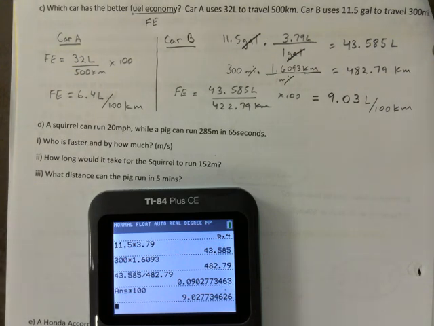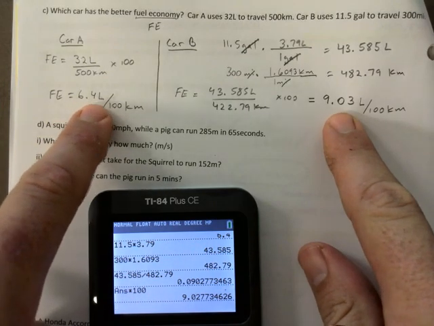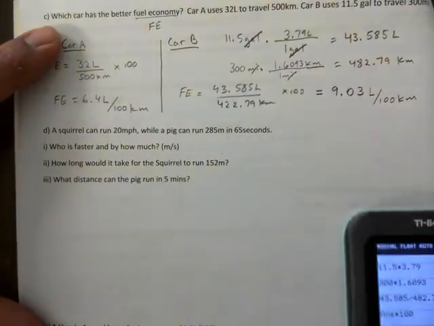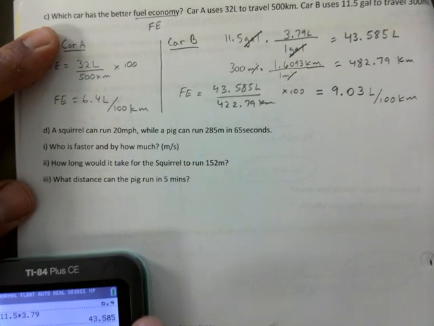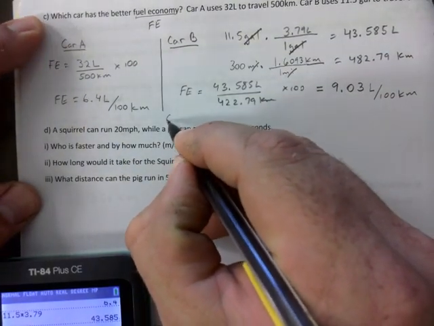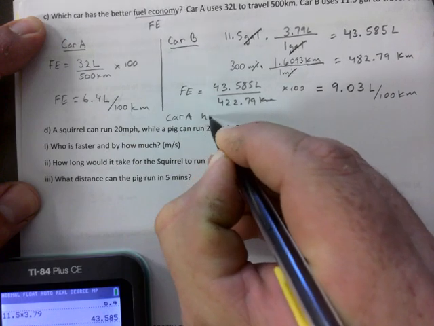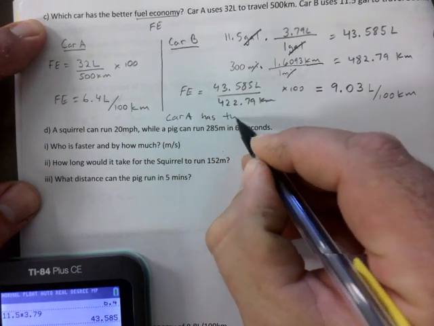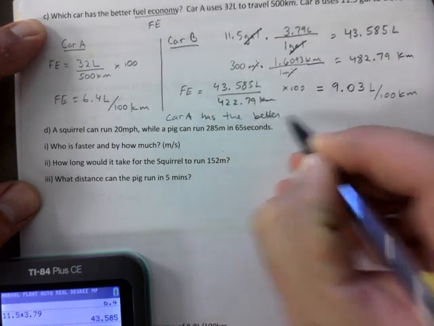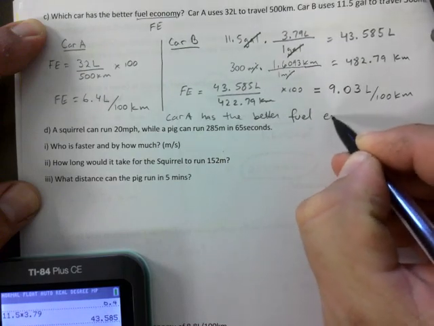That's right. Sander got it right. Car A is better because it uses less fuel to drive the same distance. You see that, right? So it's better, right? So you have to answer it that way. And I used up all my space here, but car A has the better fuel economy.